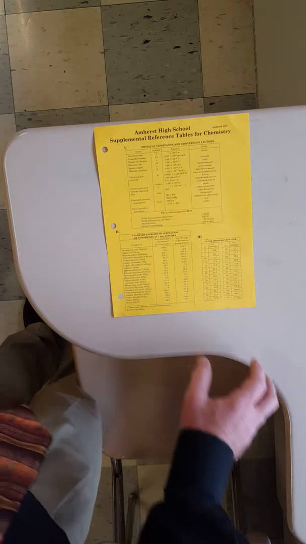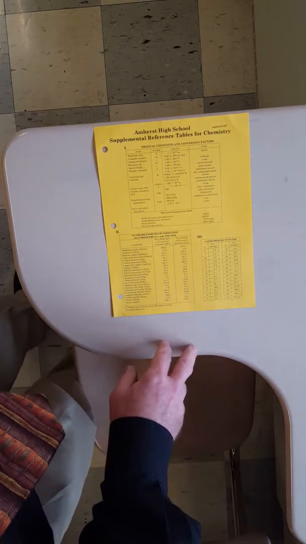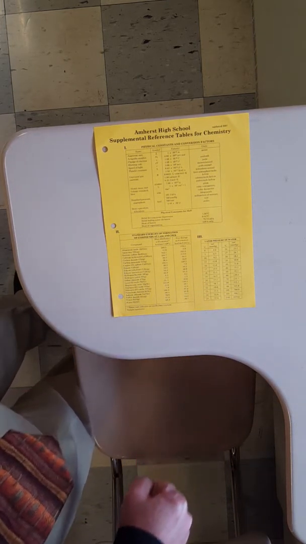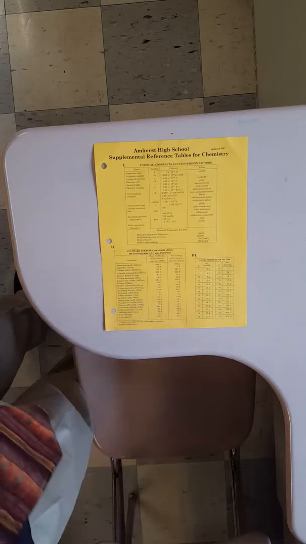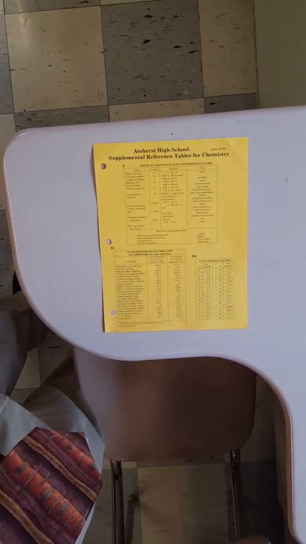Alright folks, a few thoughts before we begin. This is for my honors chem class, looking at worksheet 4, thermodynamics. I don't know if you can see this, I'll zoom in a little bit, but this is your supplemental reference table.